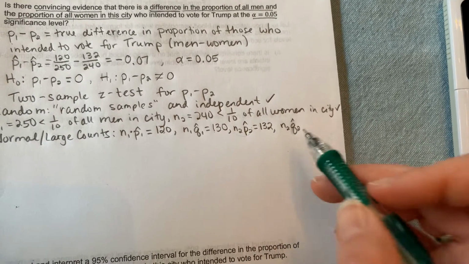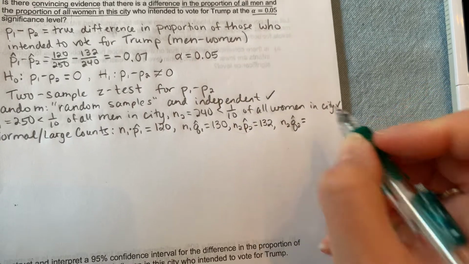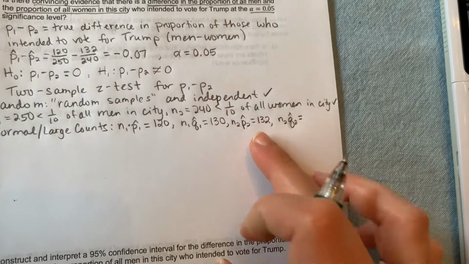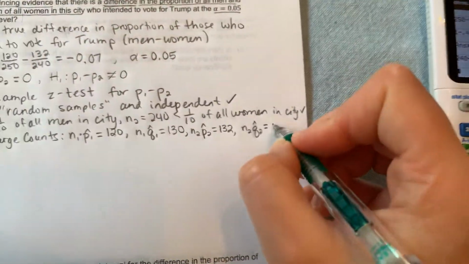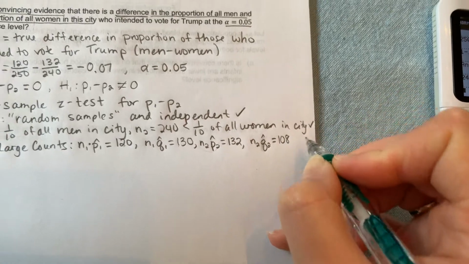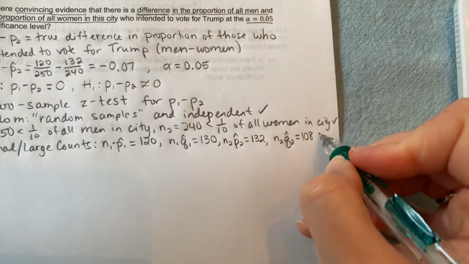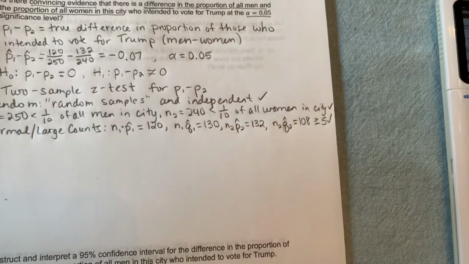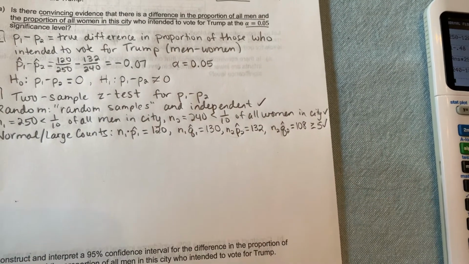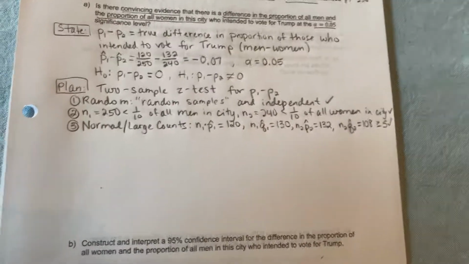This is going to be the number of people who intend to not vote for Donald Trump. So again, I'm just going to subtract 240 minus 132, and I get 108. And those would, again, add to 240, so I know I've done it correctly. All 4 of those are all greater than or equal to 5, so that's how I know it's checked. A lot of you did not check this condition correctly in the homework, so be careful.